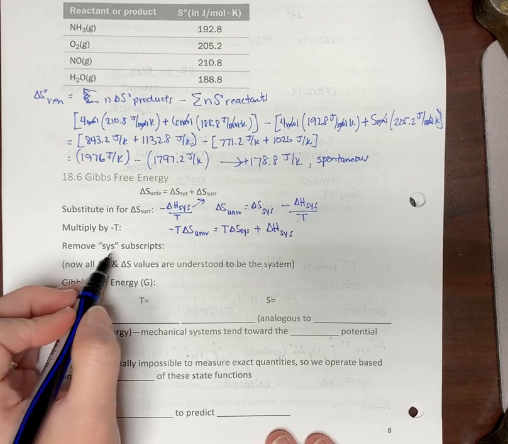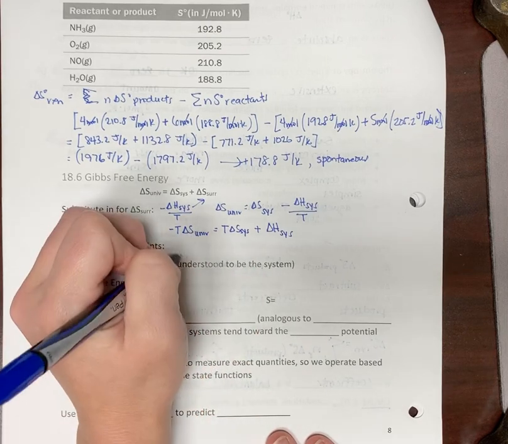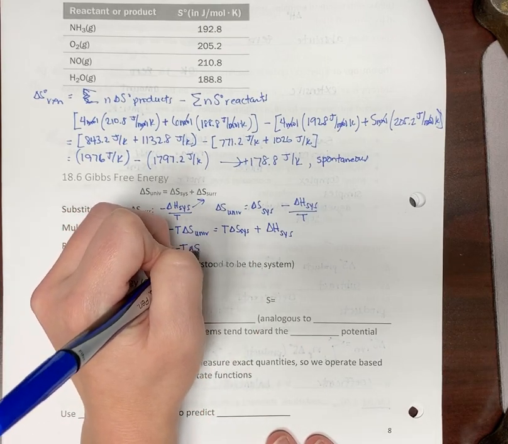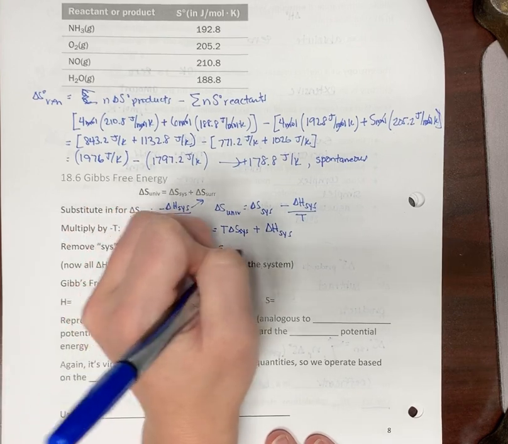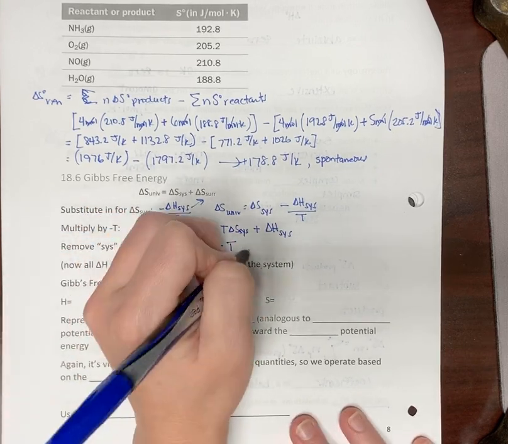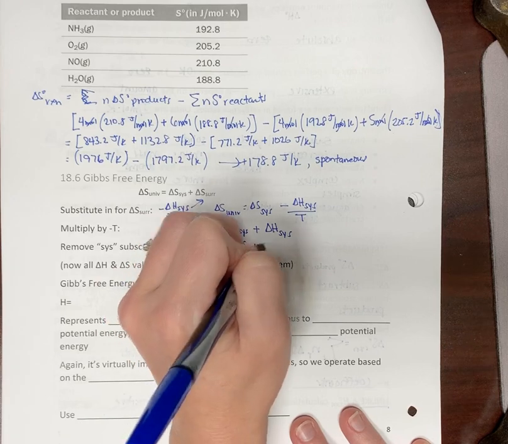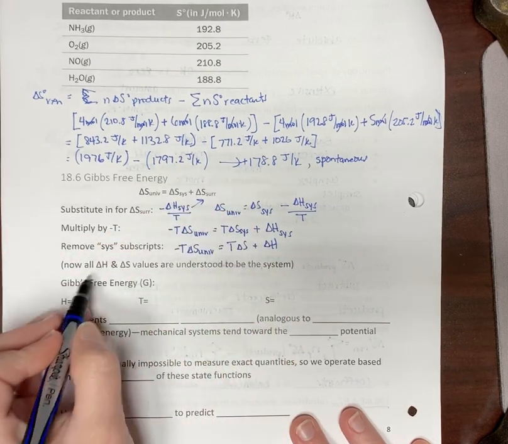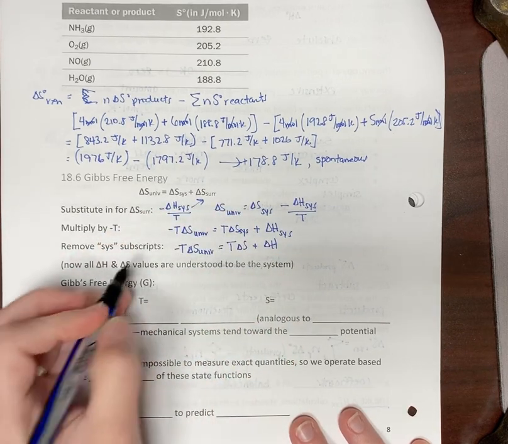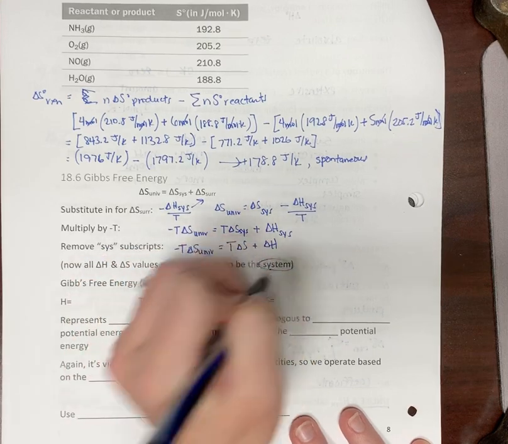So we're going to drop the system subscripts. So negative T delta S of the universe equals T delta S plus delta H. And here, all of our delta H and S values are understood to be the system.